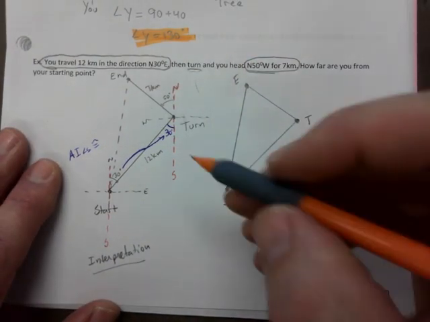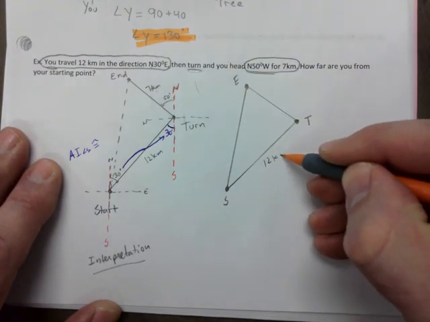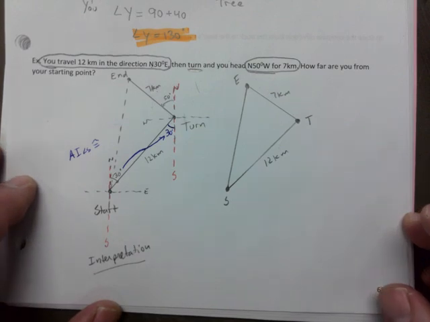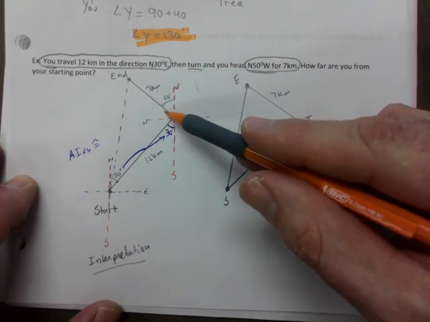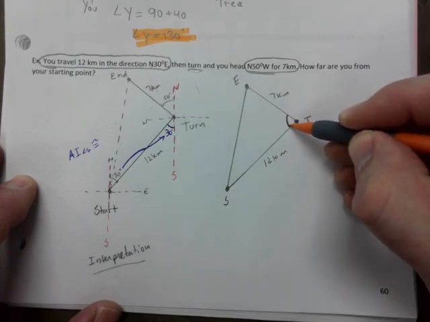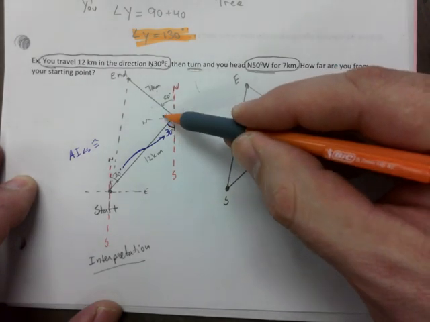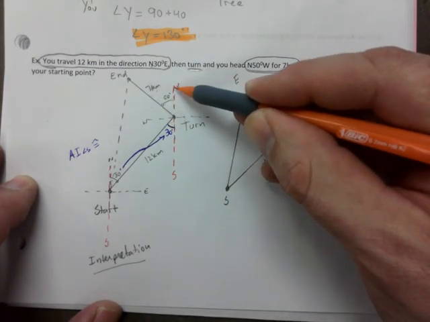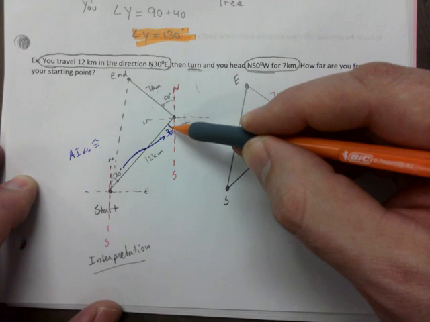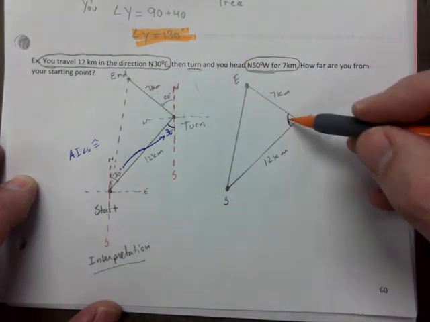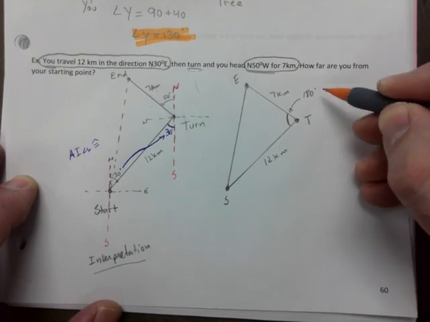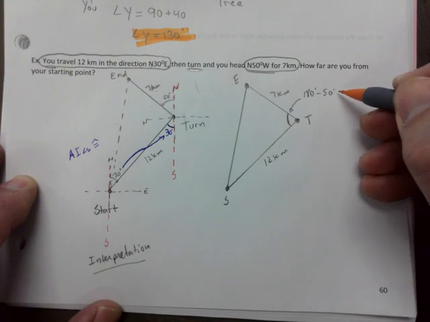So what can be transferred? Well, we can for sure transfer the 12 kilometers and the 7 kilometers. That's a given, right? The 50 is not inside the triangle here, but there's something that you should notice. We should be able to find this angle here because along the north-south line, we have two angles that are known to us. If we subtract those from 180, because it's a straight angle here, we find the interior angle there. So that angle right there is 180 minus 50 minus 30.